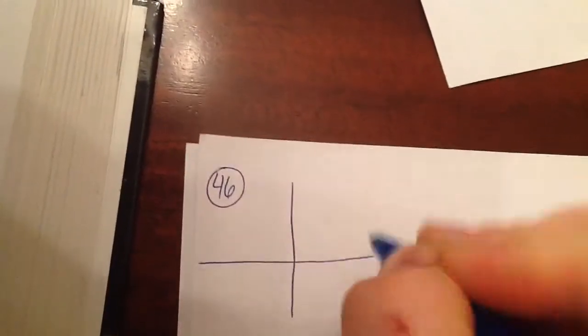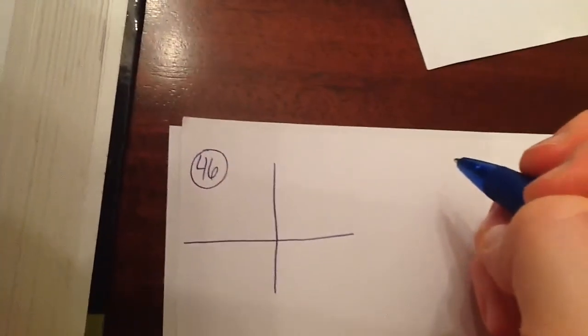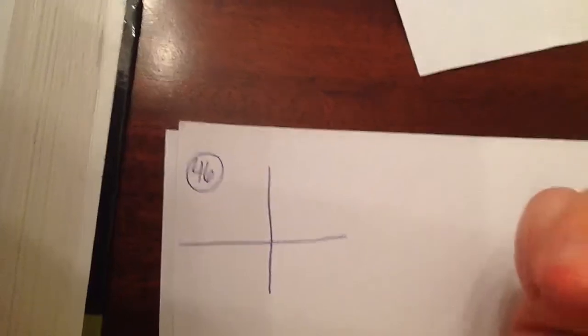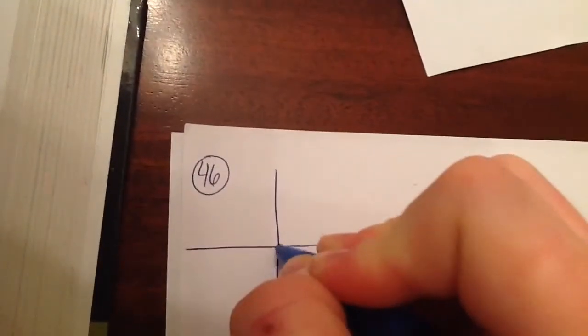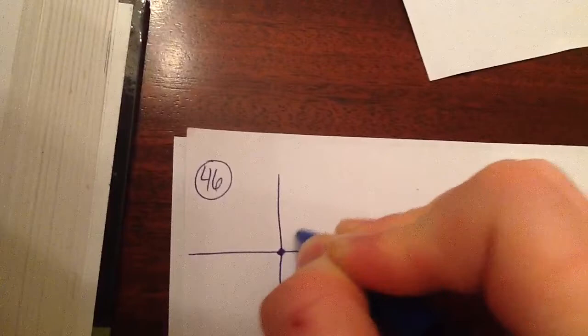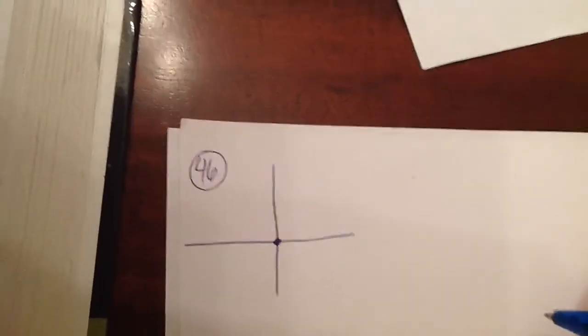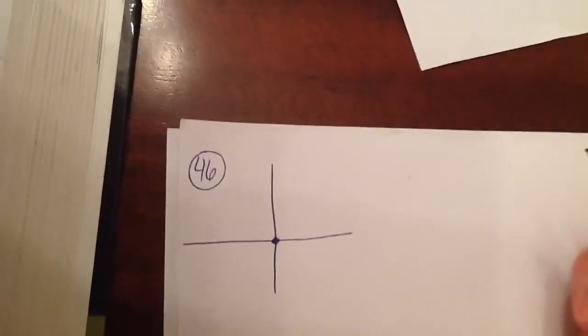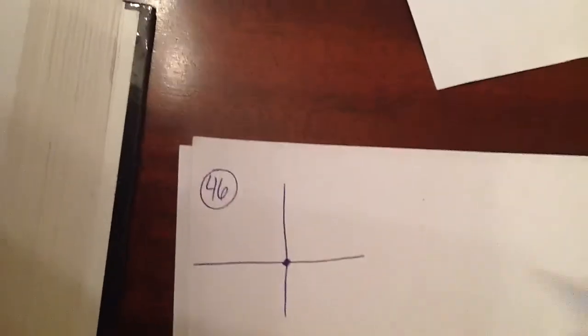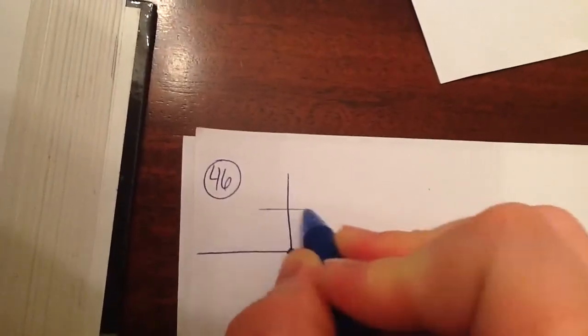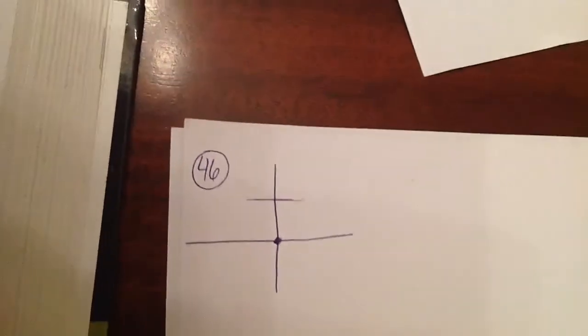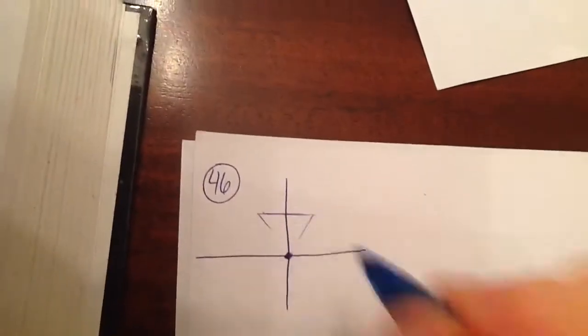Area of a triangle. So an isosceles triangle has a vertex at the origin. Okay, so we got a picture here. Vertex, isosceles triangle, so two sides the same. Vertex at the origin. So right there is going to be a corner of the triangle. And with its base parallel to the x-axis, and its vertices above the axis. So the base is going to be up here somewhere. And it's going to go down like that.